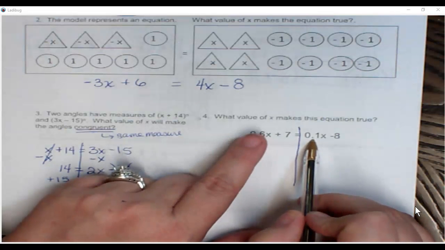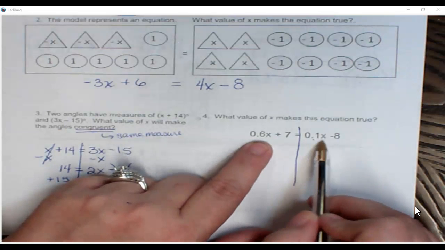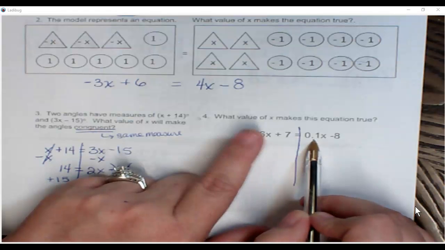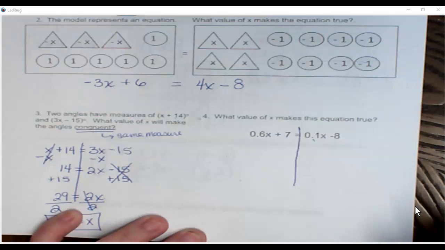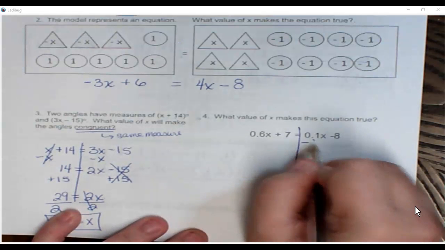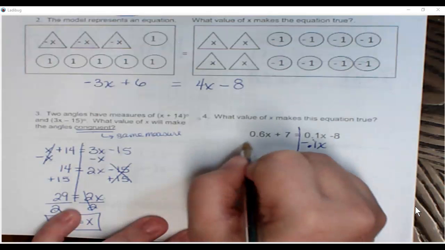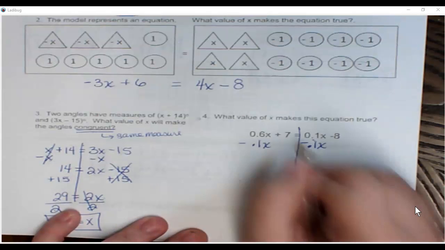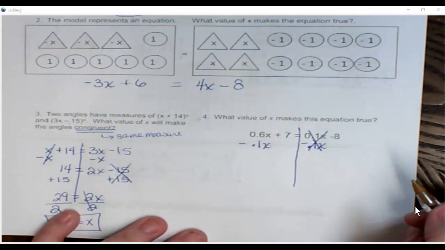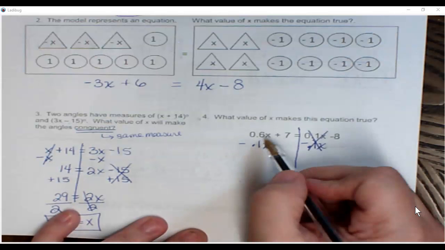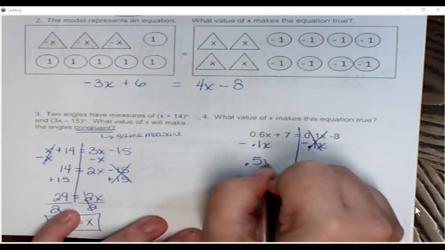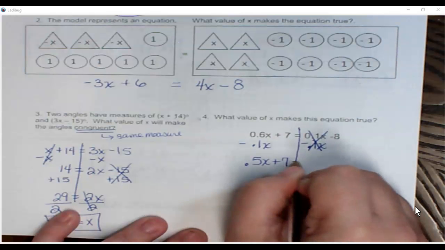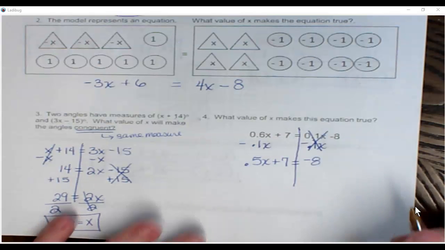I have 6/10 x's and 1/10 x's. So in this instance, my left side has more. Because my left side has more, I'm going to move the right side. I'm going to move this 0.1x. It's positive, so the opposite is to subtract 0.1x from both sides. That cancels out, makes zero pairs. So 6/10 minus 1/10 is 5/10 x plus 7 equals -8.